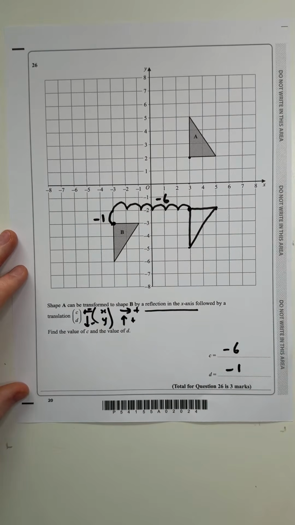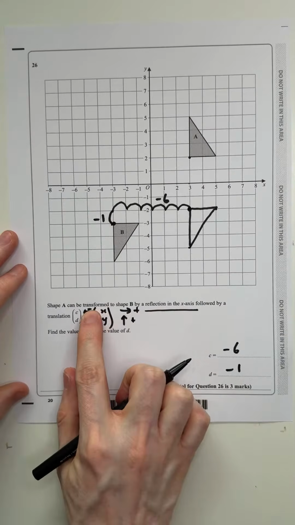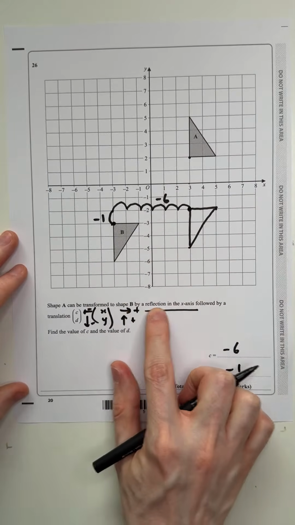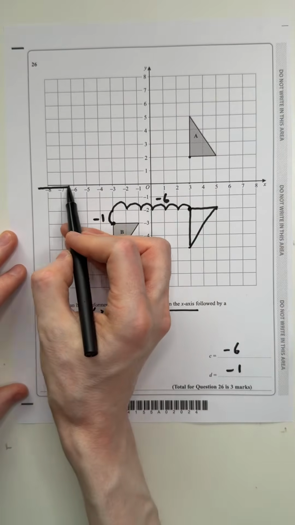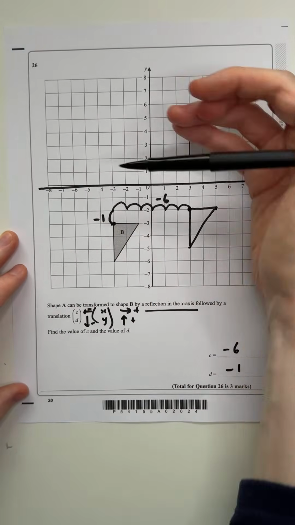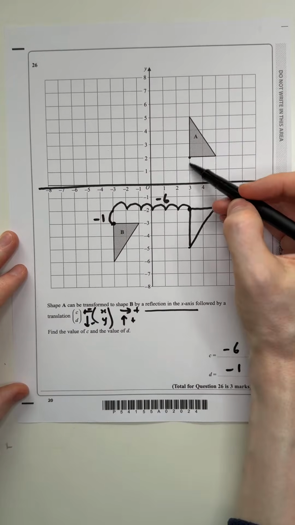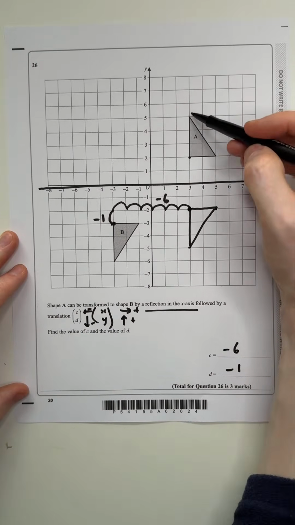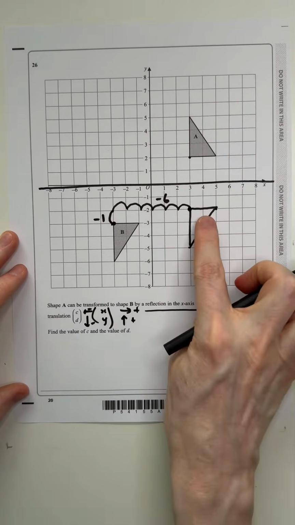So just be careful. 4 types: translate, enlarge, rotate, reflect. Here we're told to get from A to B, it's first of all a reflection in the x-axis. So x-axis, x goes across, y runs to the sky. So you reflect it, folds down. If it's 2 squares above, 2 squares below, 2 above, 2 below, 5 above, 5 below, that gets me to here.